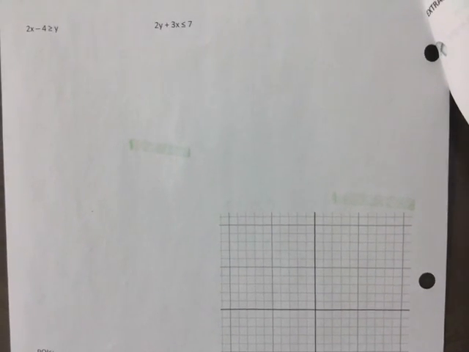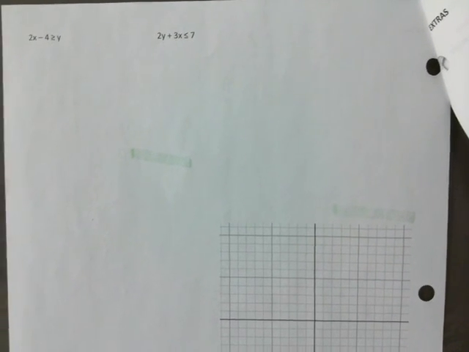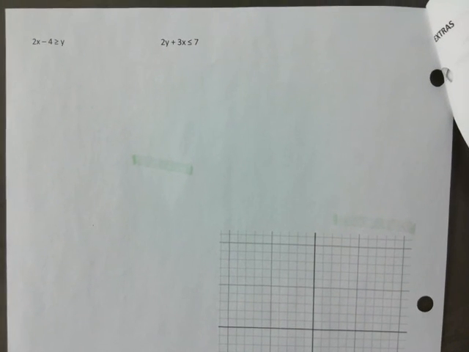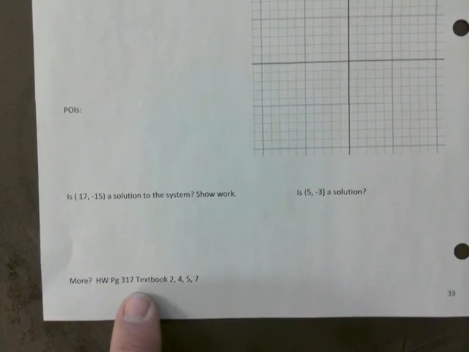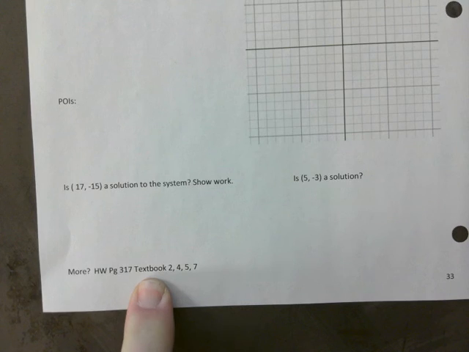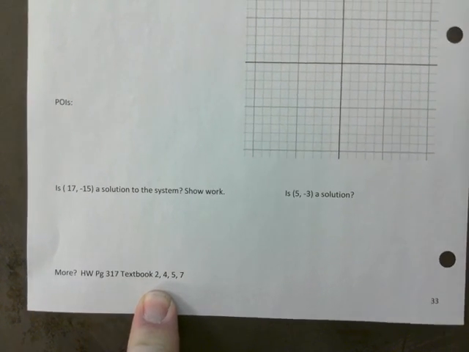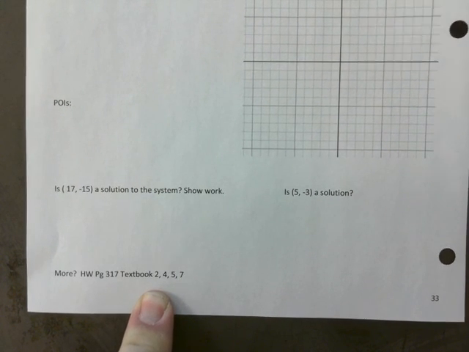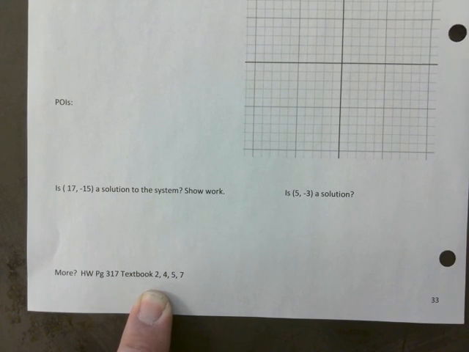Okay, at least one. You want to start to be fast, like really efficient. You should be able to know what needs to be done so you're not losing time, because you're going to need it. Once you're done, if you want more, I'm actually sending you to the textbook. Textbook has 2, 4, 5, 7. However, the textbook doesn't use reverse shading, so watch out for that. But your solution region should be the same as theirs, okay? Except you use reverse shading.